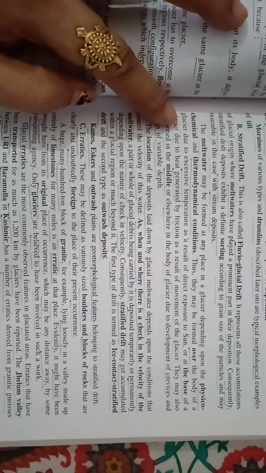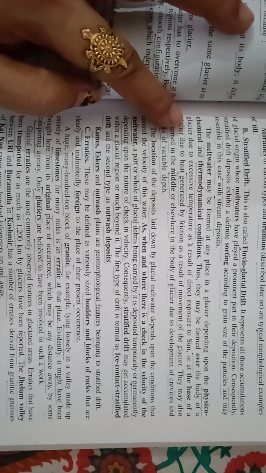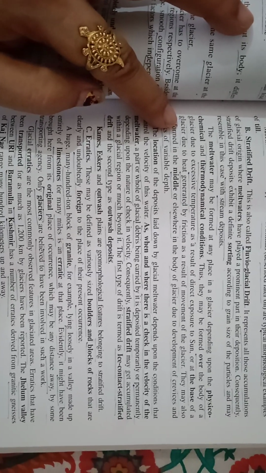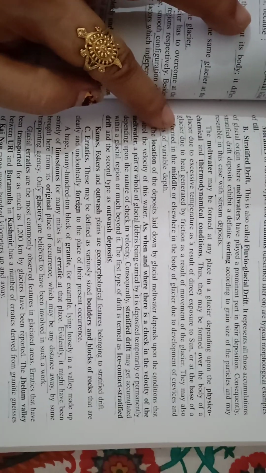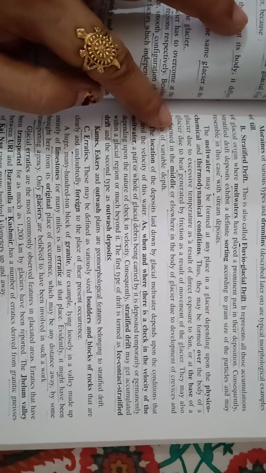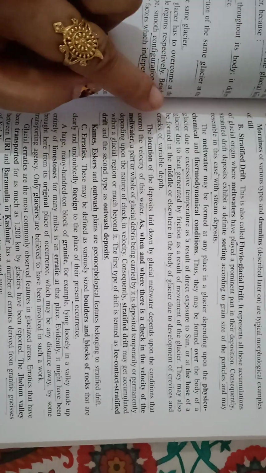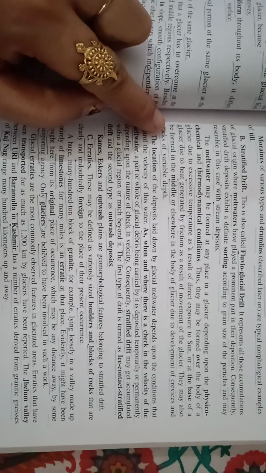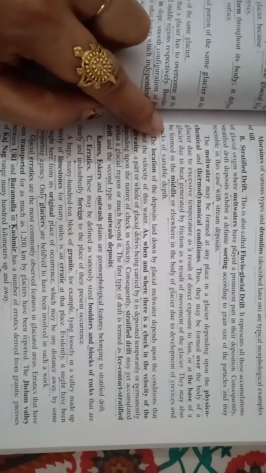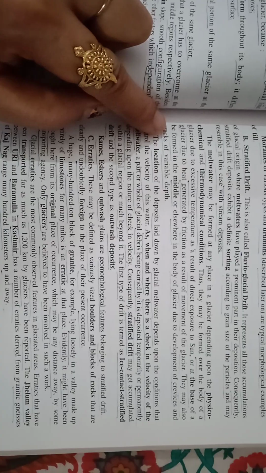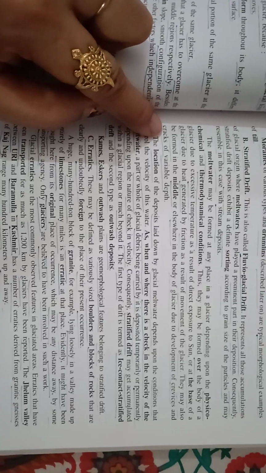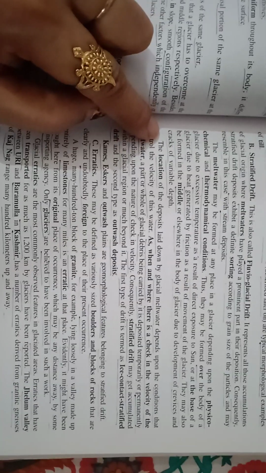The meltwater may be formed at any place in a glacier, depending upon the physico-chemical and thermodynamical conditions. Thus, they may be formed over the body of a glacier due to excessive temperatures as a result of direct exposure to sun, or at the base of glaciers due to heat generated by friction as a result of movement of the glaciers. They may also be formed in the middle or elsewhere in the body of glaciers due to development of crevasses and cracks of variable depth.